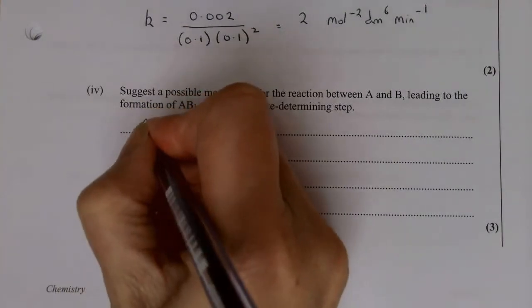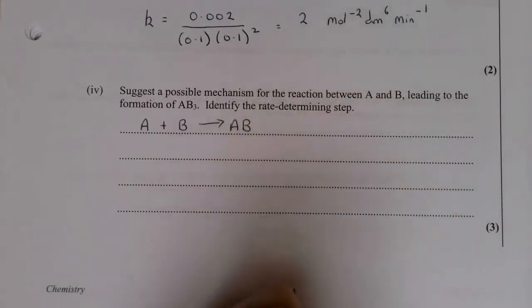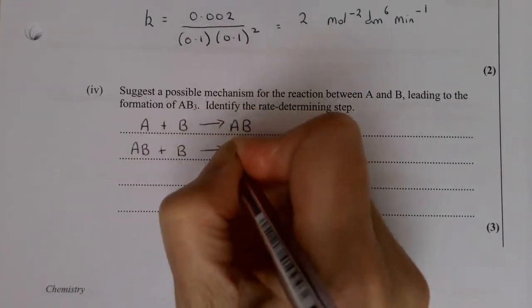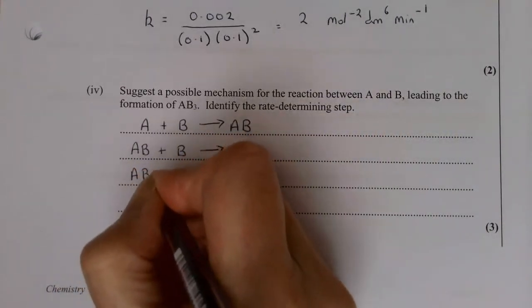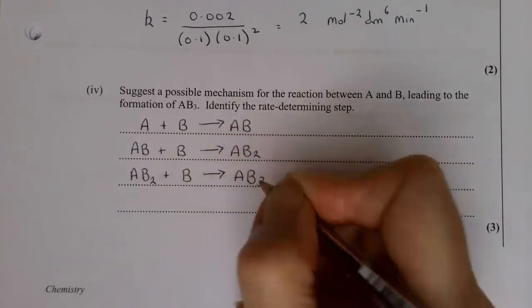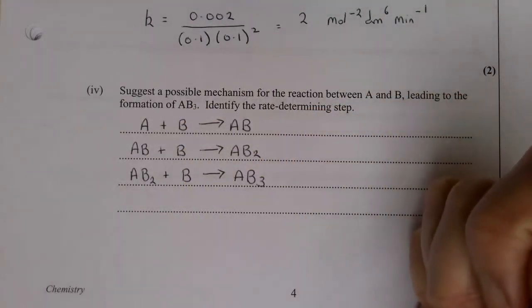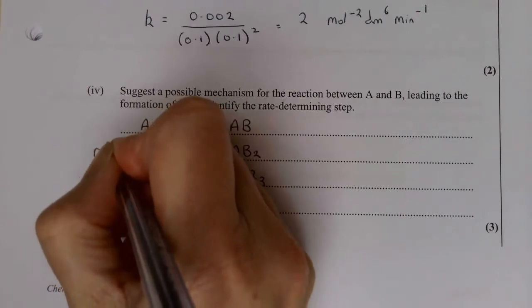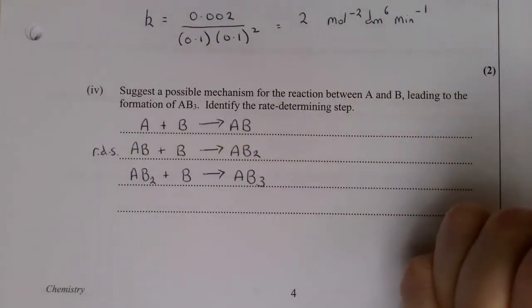So we could have an A and B reacting to form an A-B intermediate. That A-B intermediate could react with another B to form a separate intermediate, and lastly that A-B plus the last B could react to form AB3. Notice in each of these steps, because we're doing a mechanism, there are only 2 species involved. And of these 3 steps, this middle one would be the rate determining step, because in this reaction I have 1A and I have 2 B's.